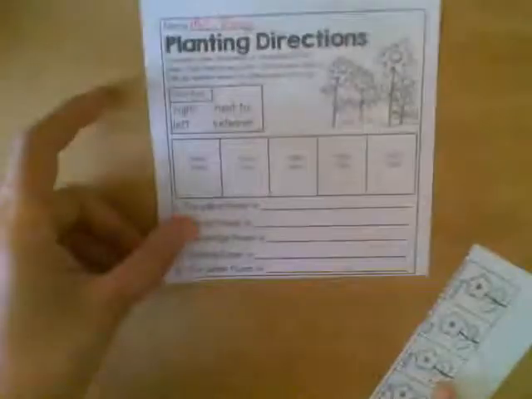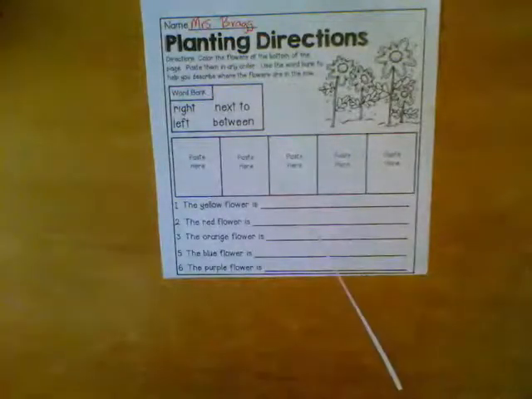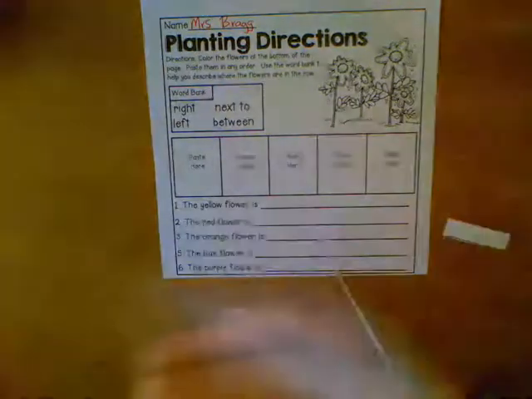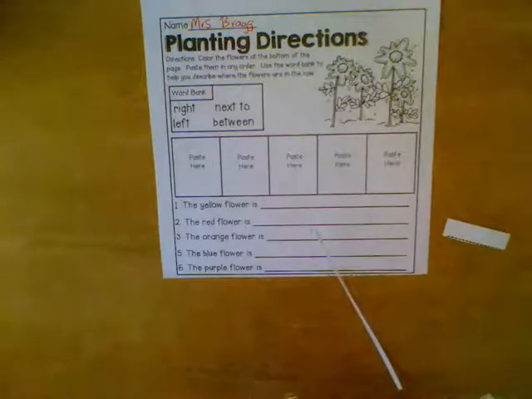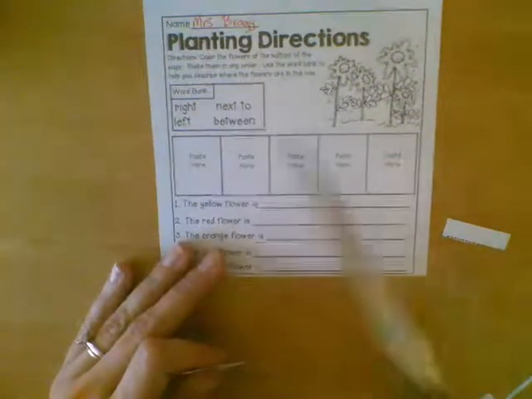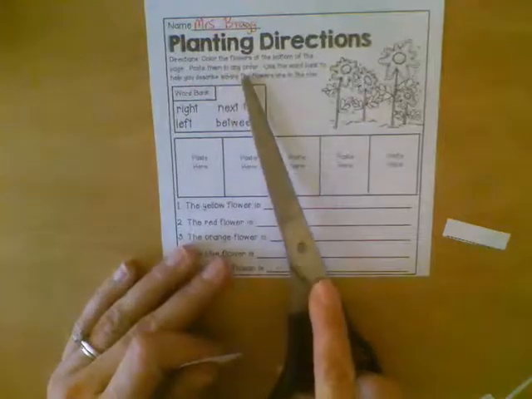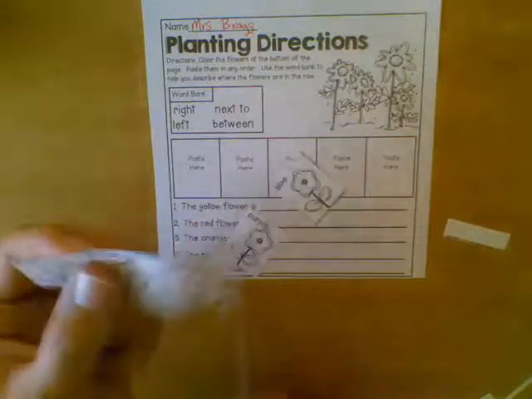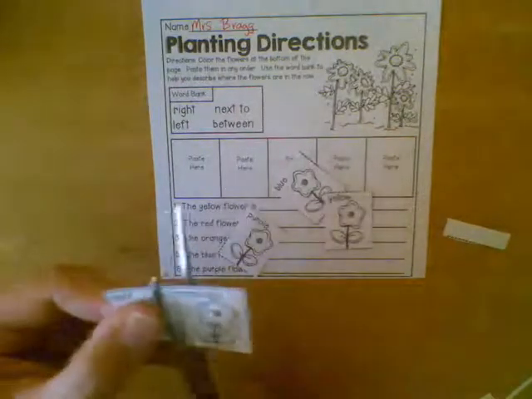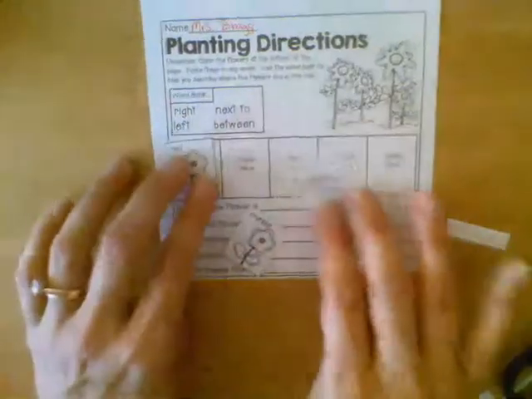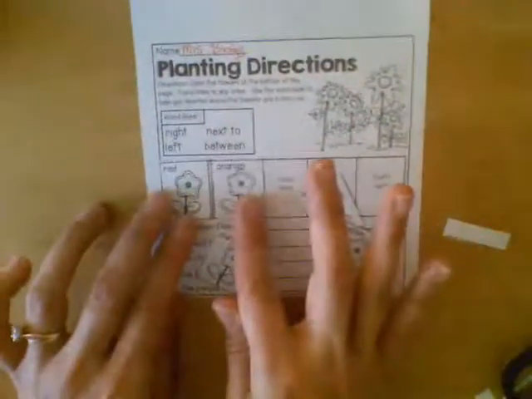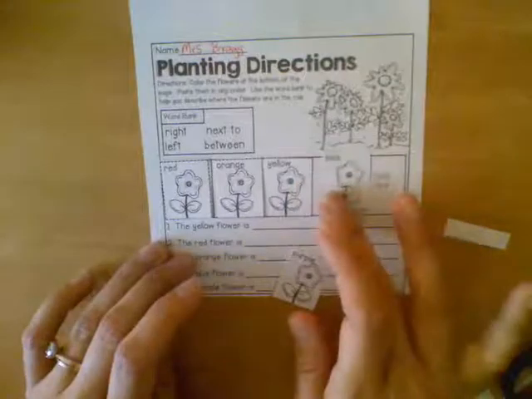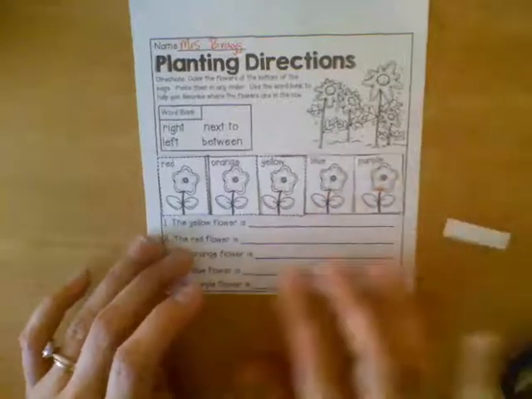Then you need to read the directions. I'm getting my extra scraps cut off here. Then you need to read the directions and follow the steps. The next thing it says, paste them in any order. So you're going to cut them out, and you can go in any order you want. You can go in rainbow order. You can go in order of your favorite colors, however you want. Okay, you'll get them on here. I'm going to go in rainbow order, except there's no green. My favorite color is missing.